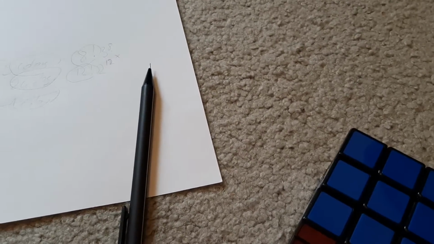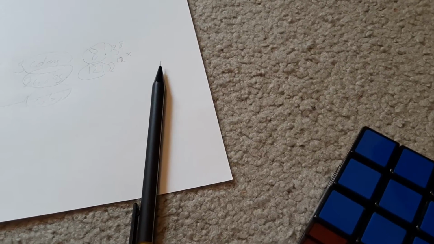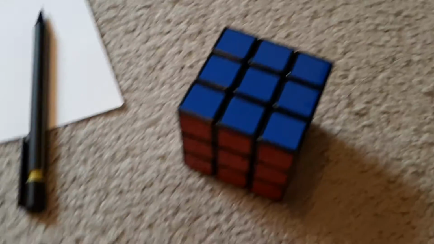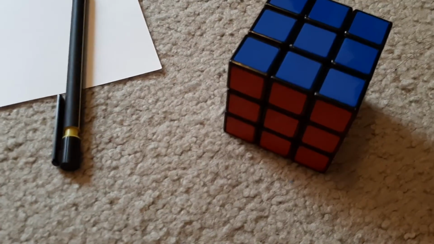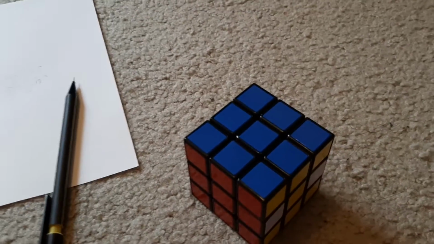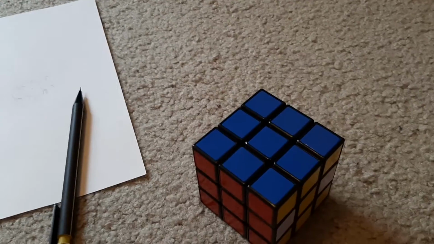So basically what that means is anytime we make a move that changes the color orientation of one of the pieces, it changes the color orientation of the other 4 pieces.